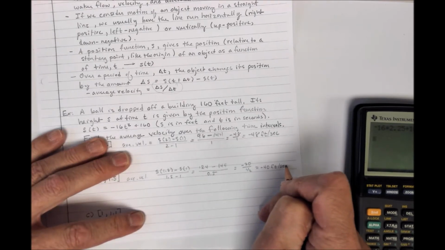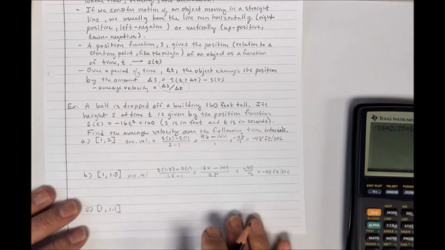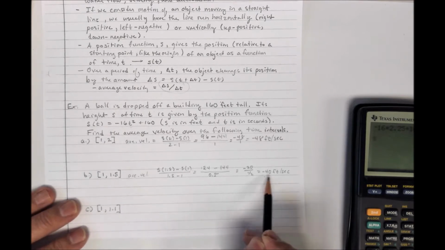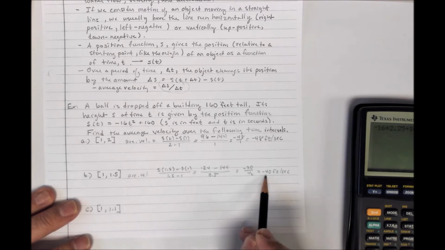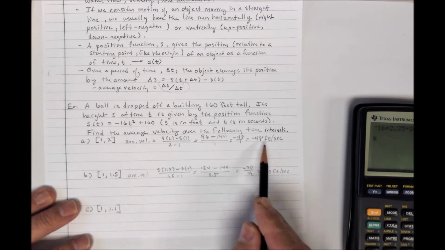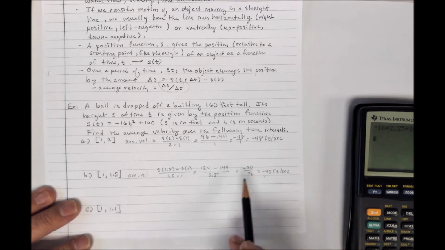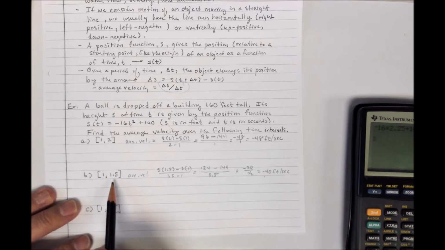You say, well, why is it not traveling as fast? It's traveling downward, but its speed is 40 feet per second. Speed is the absolute value of velocity. Here it was 48 feet per second. It's because the ball hasn't been dropped and traveling for as long. Gravity hasn't had as much of an effect on it. It's going to pick up speed as time goes on.